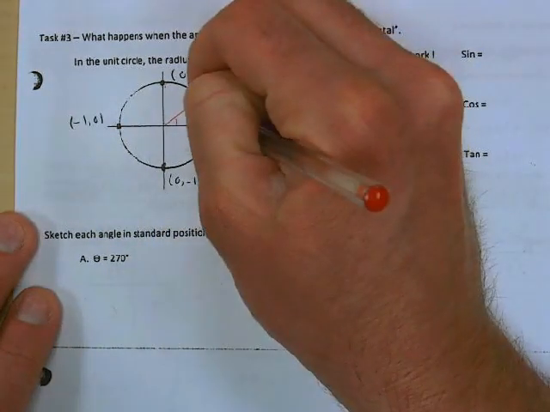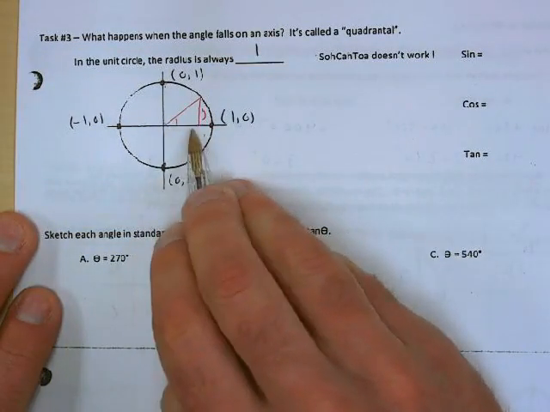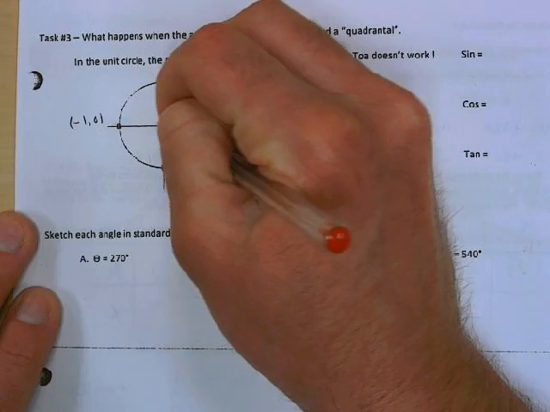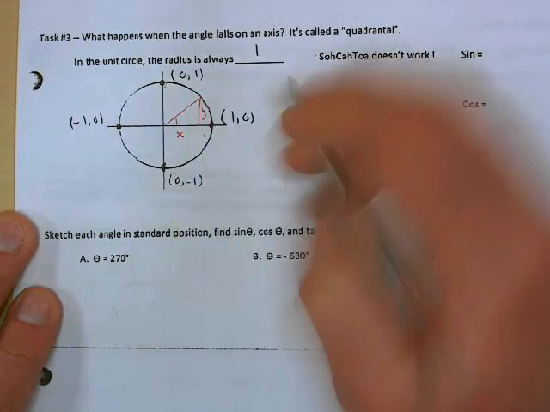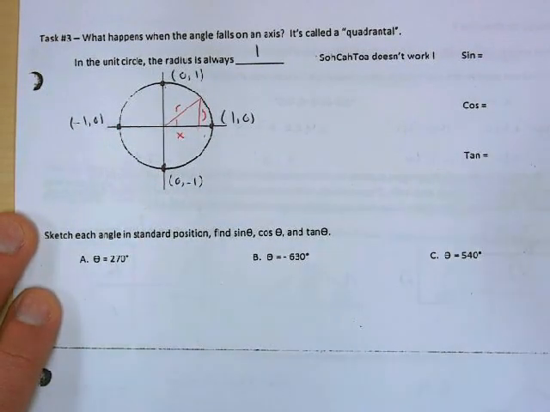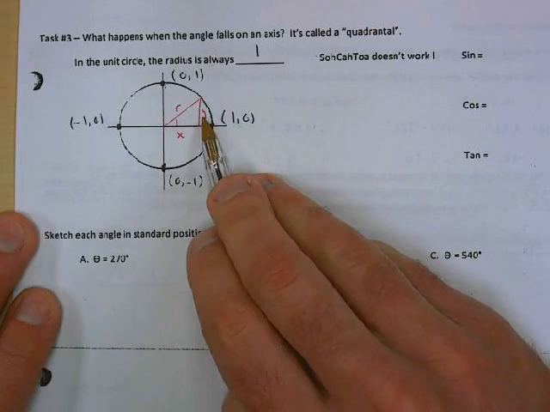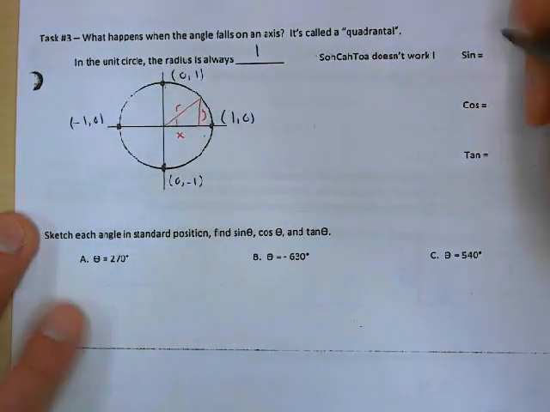Well, now those are my y values. That's how far up or down I'm going. Normally this would be my adjacent side. Well, now that's how far left or right I'm going. That's my x's. And then what is this in my unit circle? Well, this is my radius, which is always +1. So instead of sine being opposite over hypotenuse, well, now it's this over that, which is y over r.